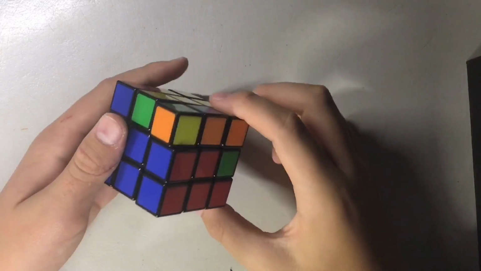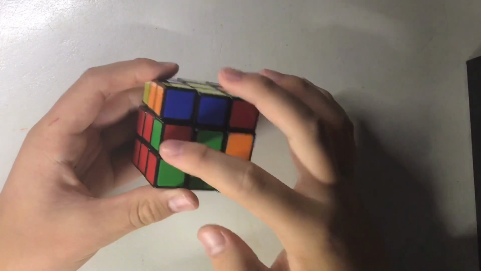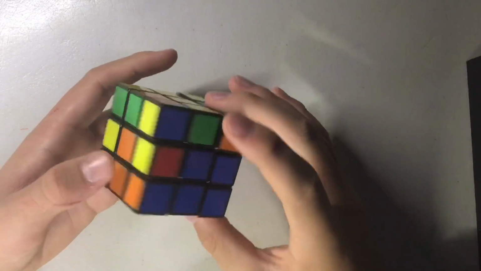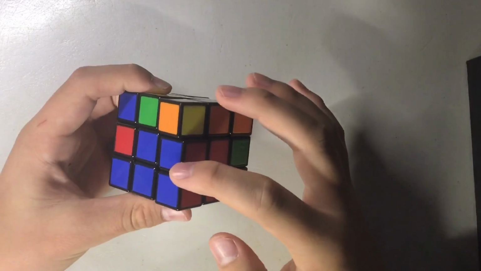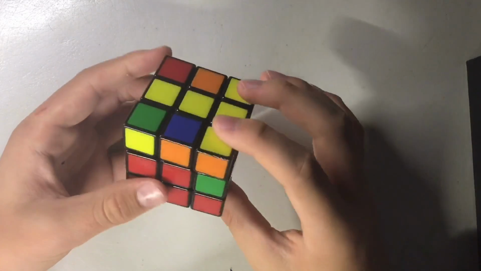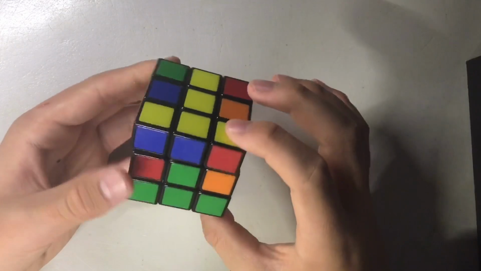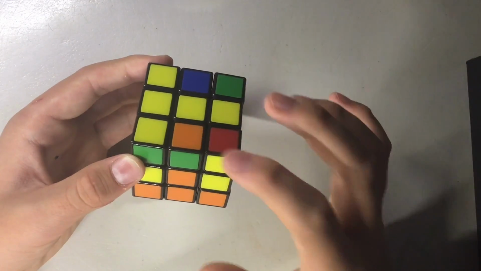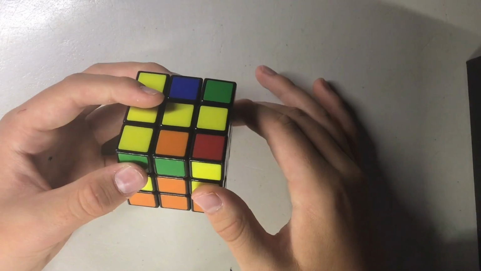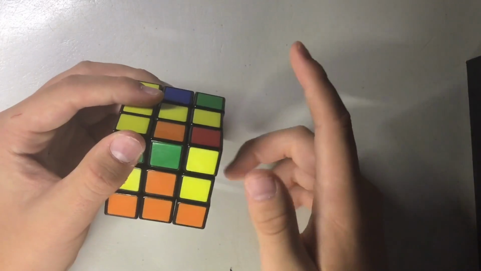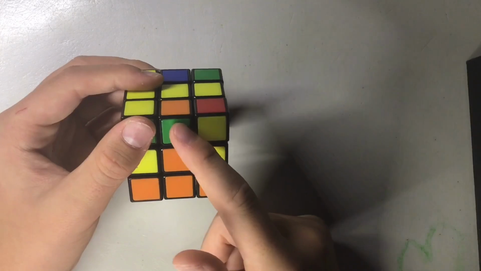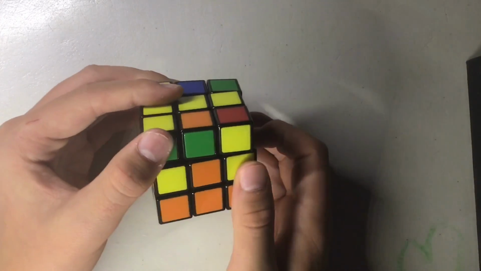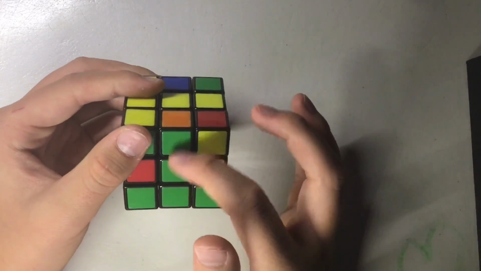Okay, so now we're going to pick an edge and we're going to put it in its appropriate position on the middle layer. So this one's already done, so we don't have to worry about that one. But choose an edge without yellow. So this one has yellow, so we're not picking that one. This one does not have yellow, so we're going to stick with it. And remember what we did with the daisy? We're going to do the same thing. Right now, they don't match, and now they do. So this is where we want it.